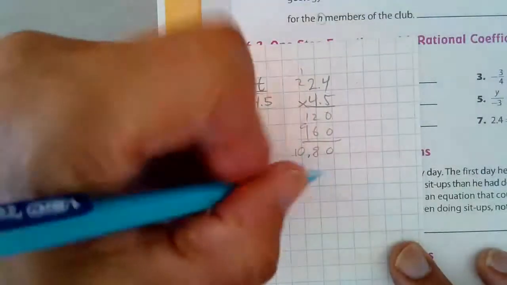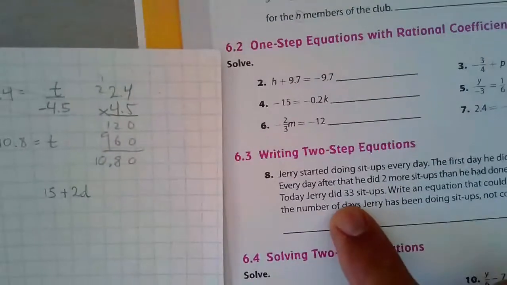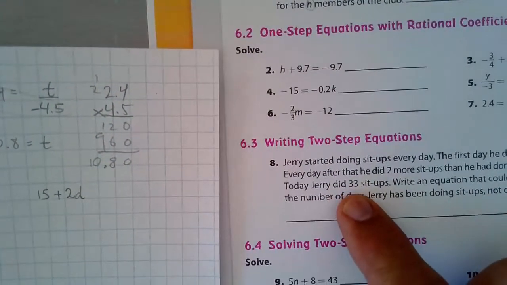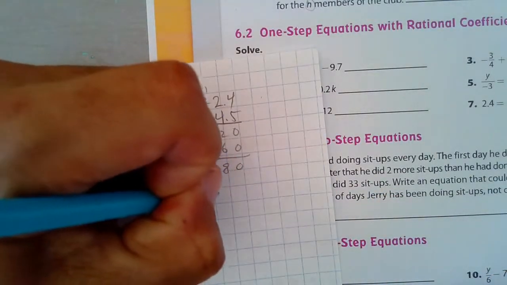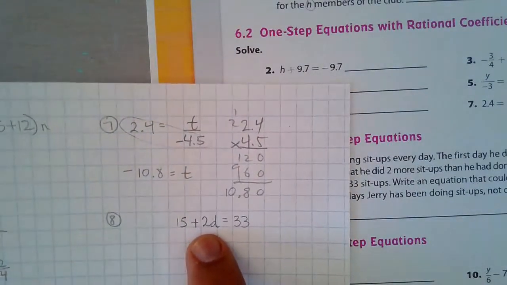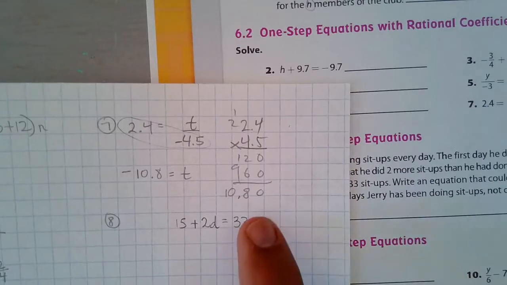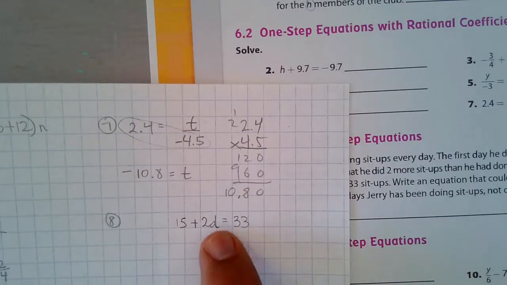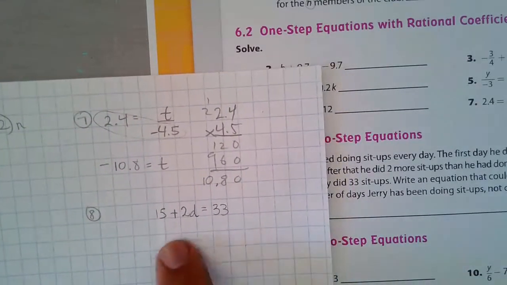And in the end, today he did 33 sit-ups. So 15 plus 2 times d equals 33. Then we can find how many days he's been doing the sit-ups. That's our equation. That's our answer to number 8.